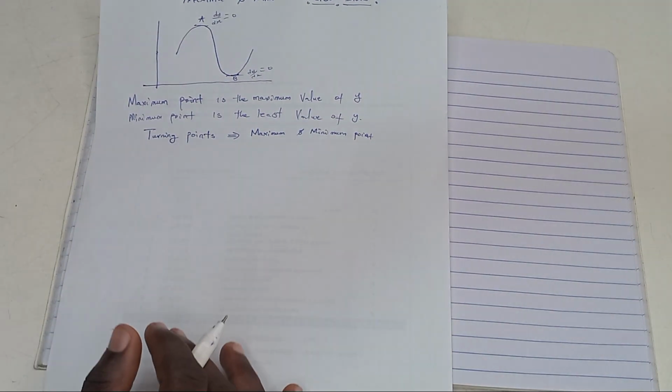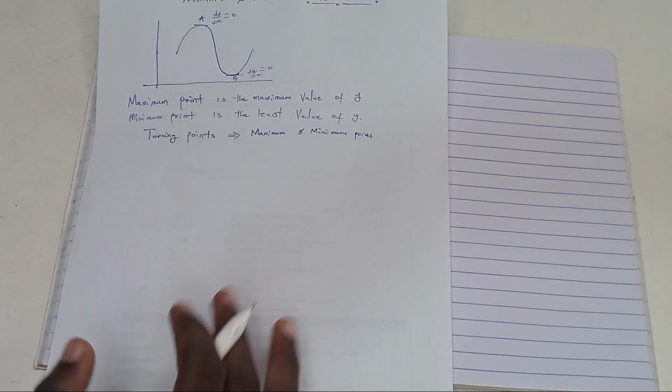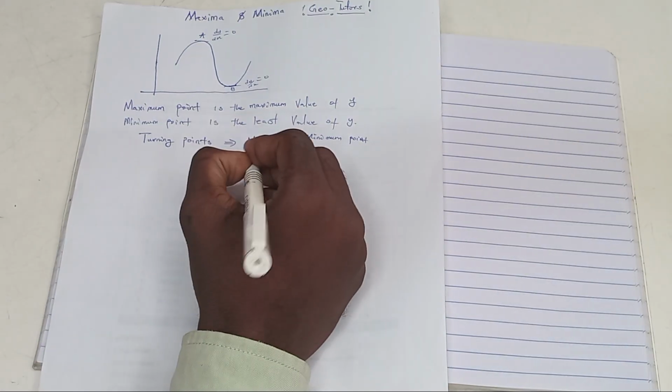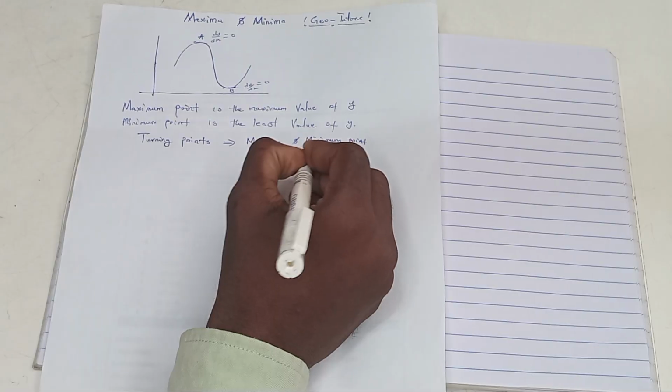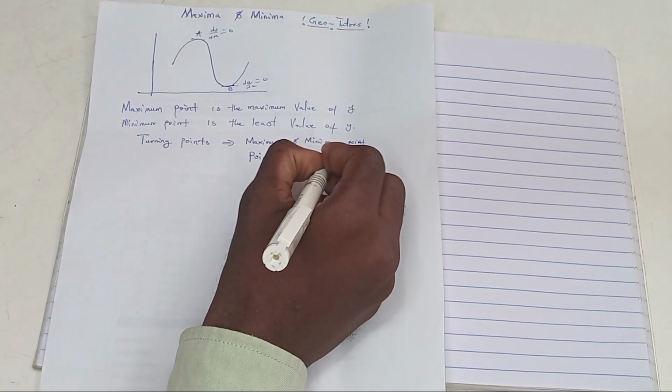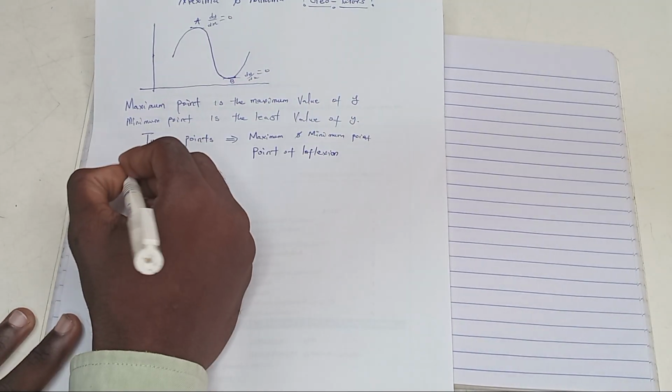And in the steps that I will soon list, you can also find what we know as the point of inflection. Let me briefly define what a point of inflection means.